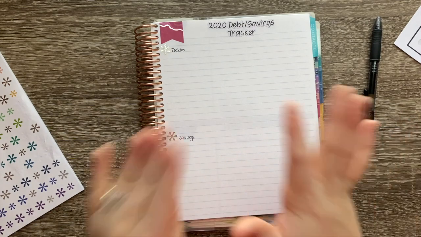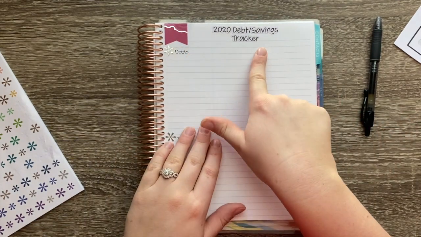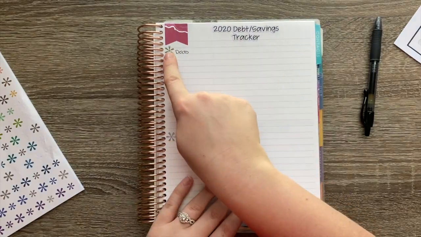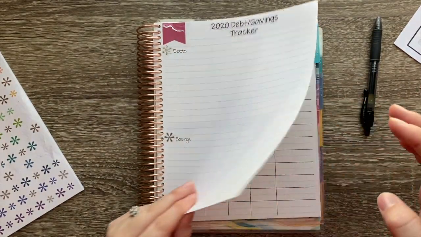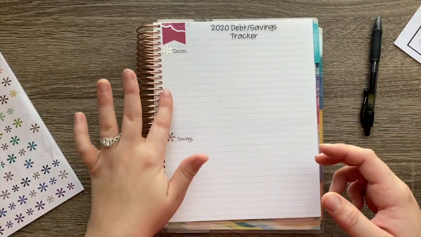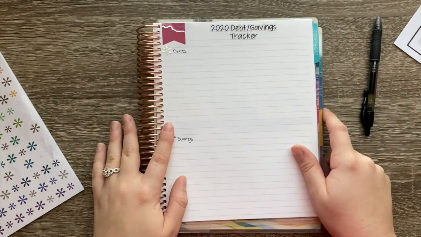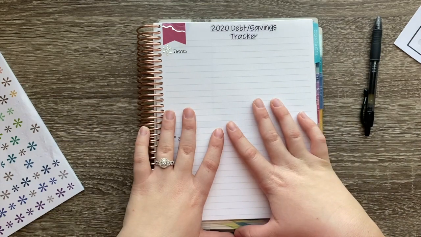But anyways, I went through and set the rest of this up. So you guys saw me laying this down. I went ahead and put a little asterisk and wrote debts and then one for savings. I'm going to do the same thing on the other side, but when it stopped, I was in the middle of explaining what my ideas are for this page.